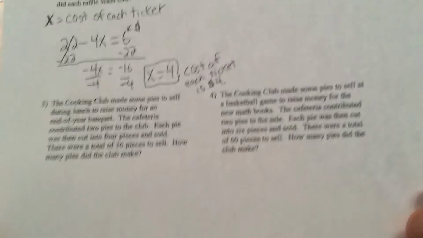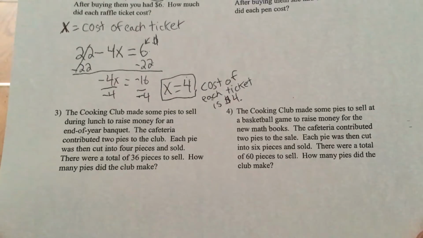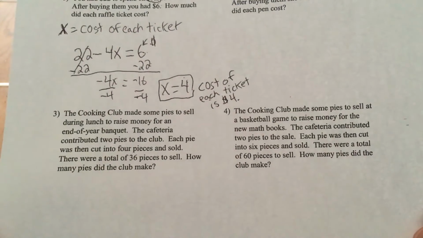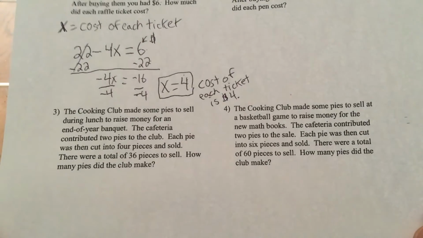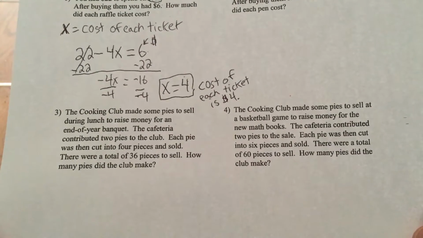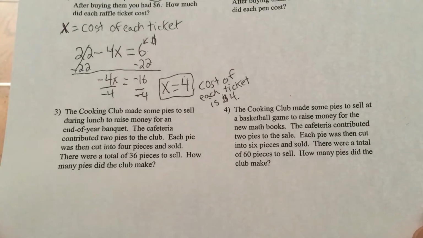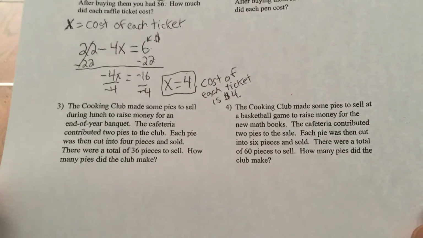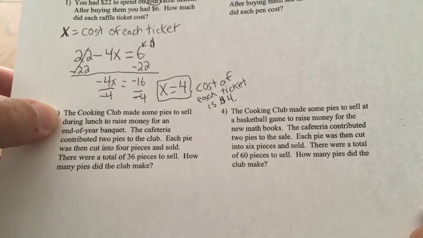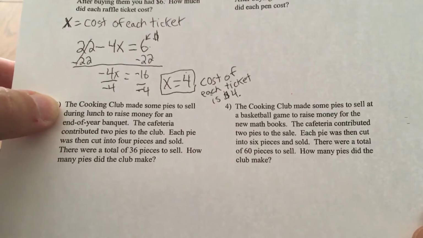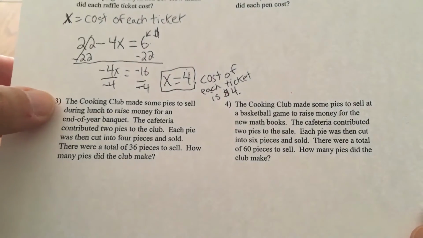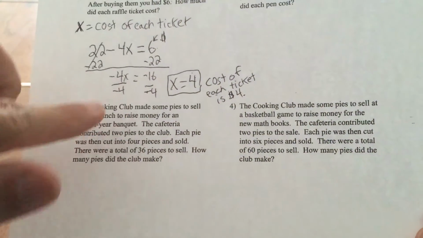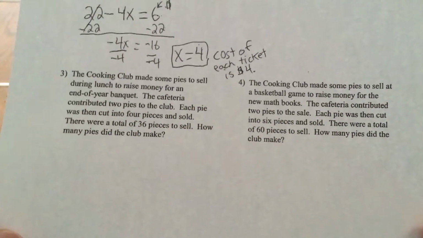It's a slightly more difficult problem. It says the cooking club made some pies to sell during lunch to raise money for an end of the year banquet. Notice right away, there's nothing in that sentence that tells us anything about how we're going to set up this equation. So in a lot of ways, that is a junk sentence for this problem. Yeah, it's giving us information about the problem, but it's not helping us write the equation. So when we come back through, we can scratch that off and not even bother looking there.